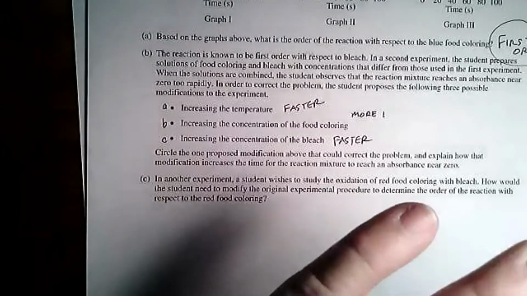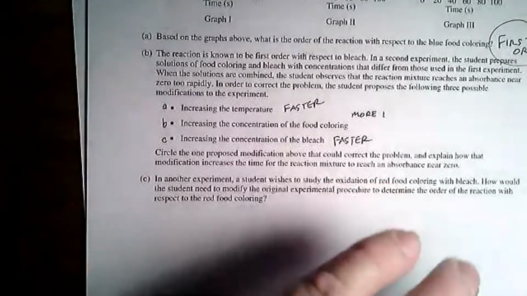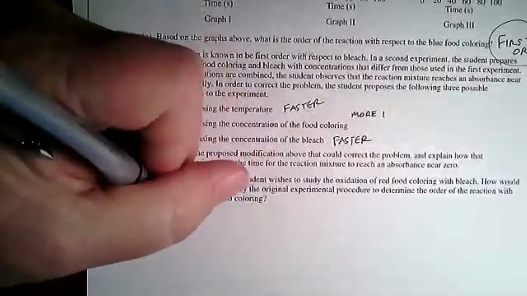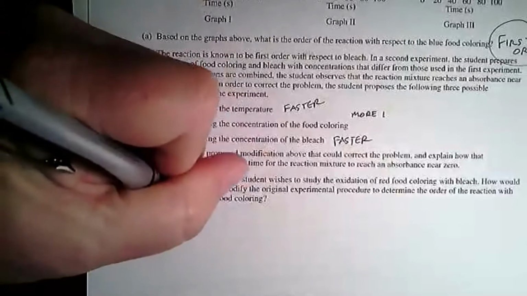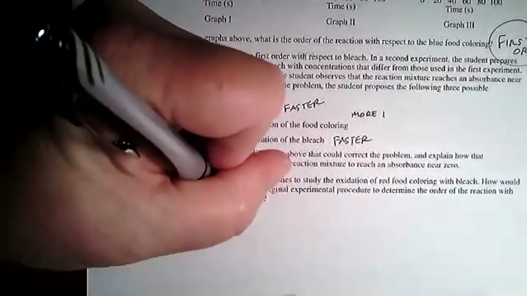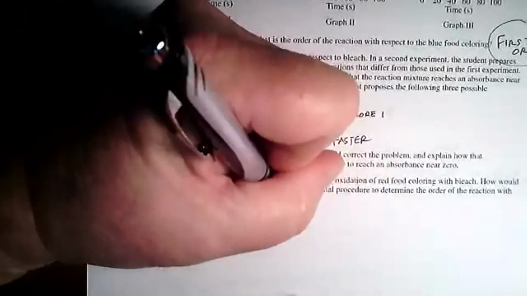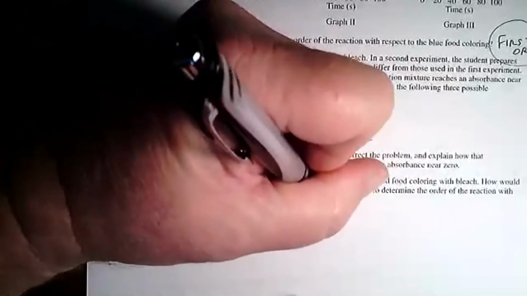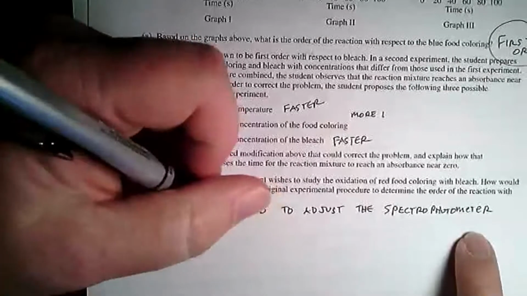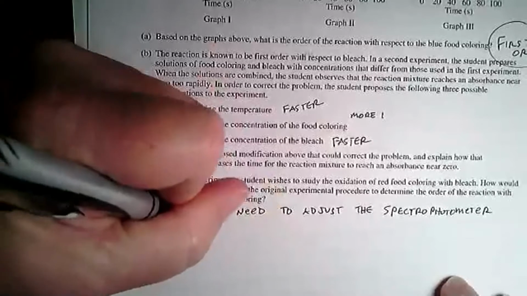Now, I wouldn't be all that specific, but what I would say here is something like, I would need to adjust the spectrophotometer wavelength.